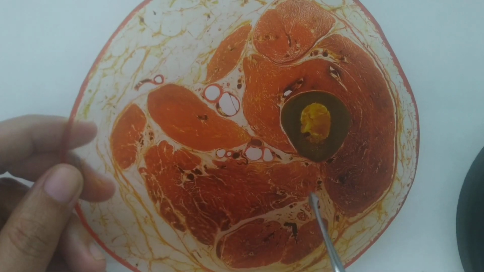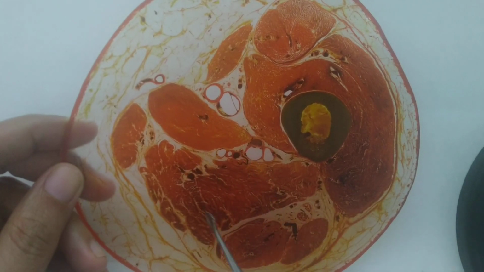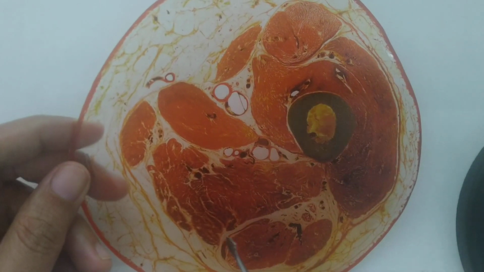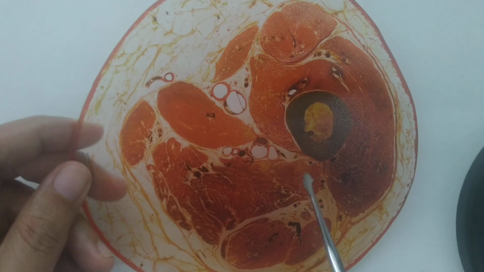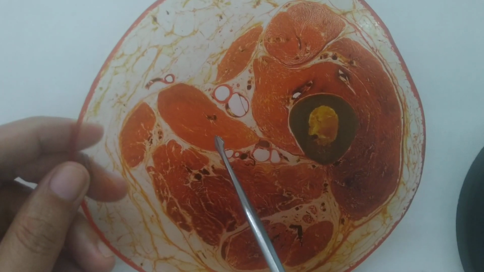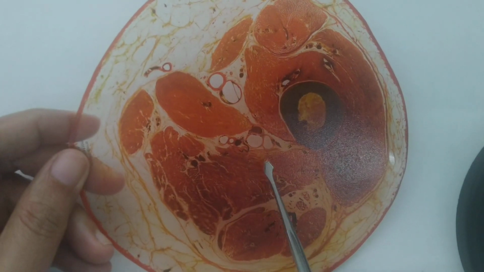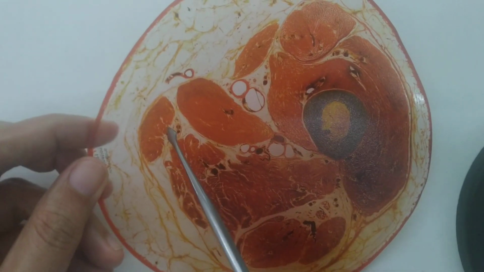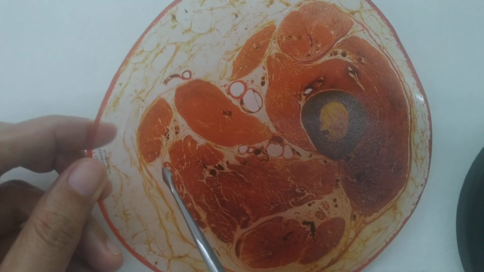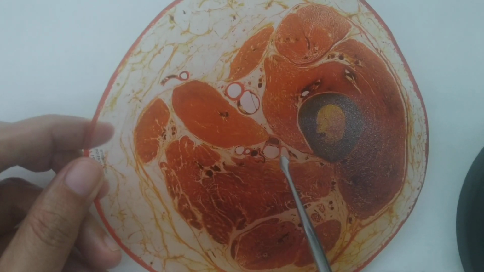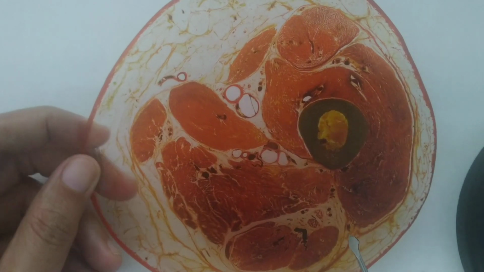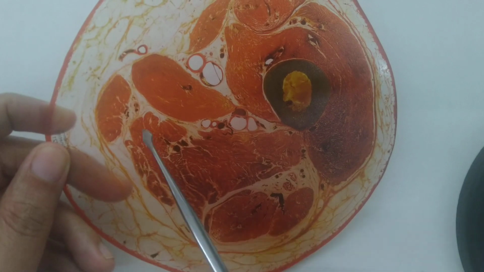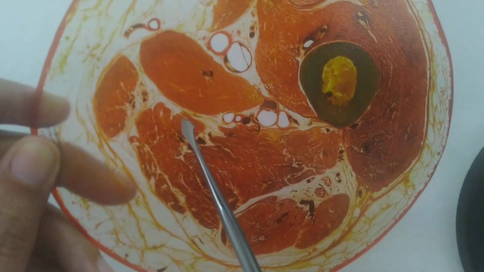So we go now to the medial compartment, the adductor compartment muscles. At this level, adductor brevis is not seen, including the pectineus. What we have here is adductor longus. We also have the adductor magnus and gracilis. We have identified profunda femoris and its venae comitantes right there. Then we have a cross section of nerve fibers.